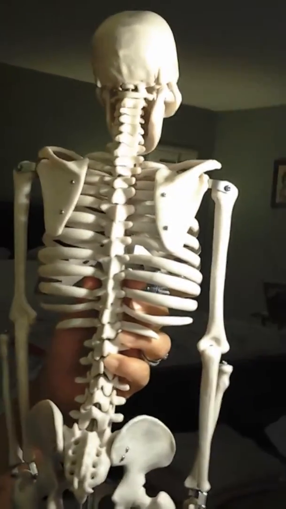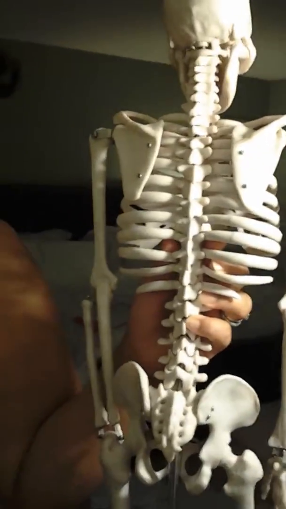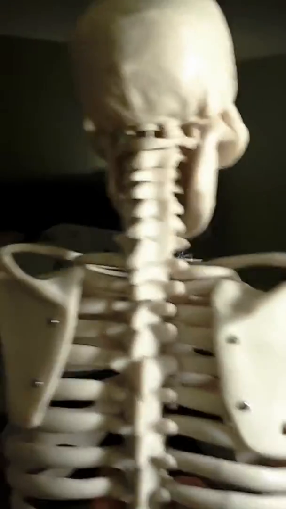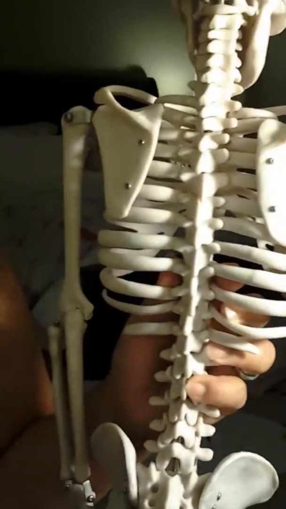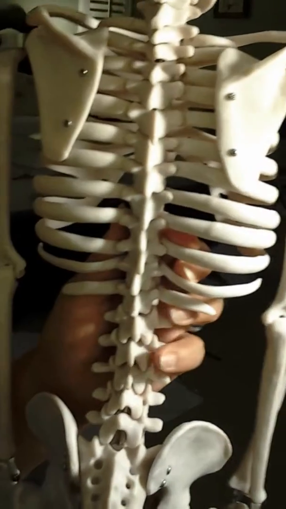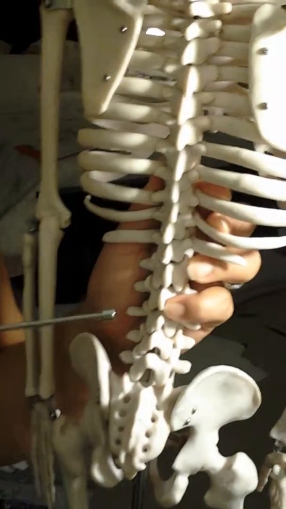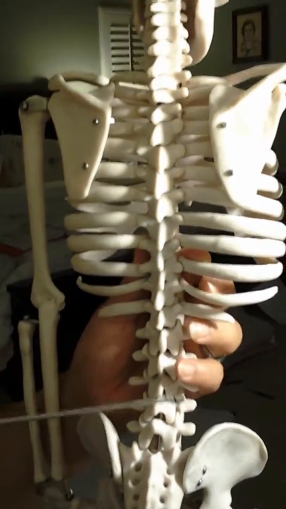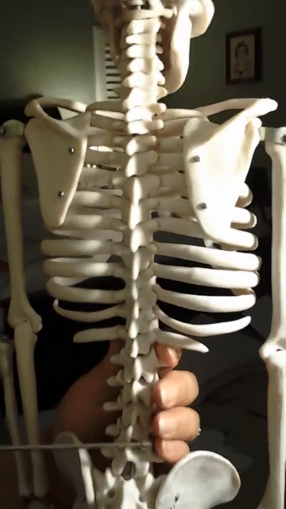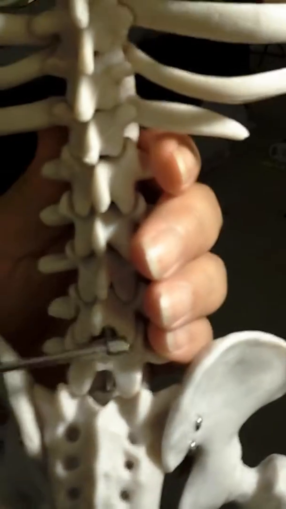The thoracic vertebrae have 12. There are 5 lumbar vertebrae. And the sacrum has 5 vertebrae that fuse to form this. So the lumbar is here, and there are 5 of them.